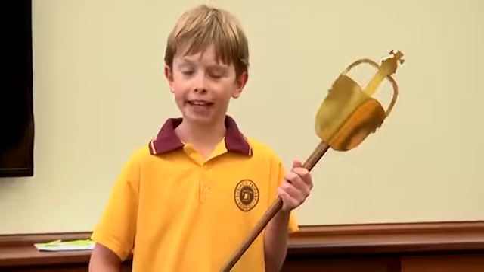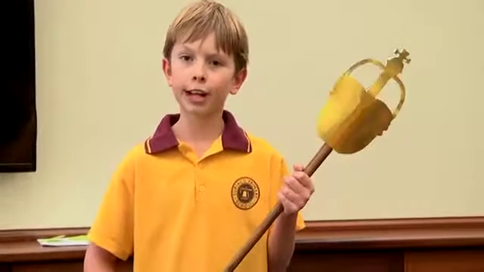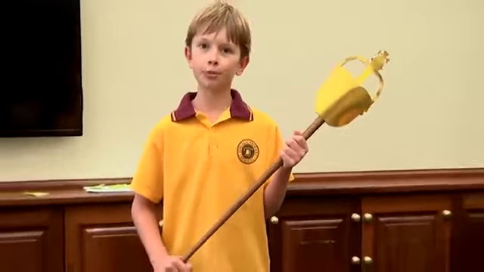This is our class mace. It is made of cardboard and gold paint. You can create one for your class.